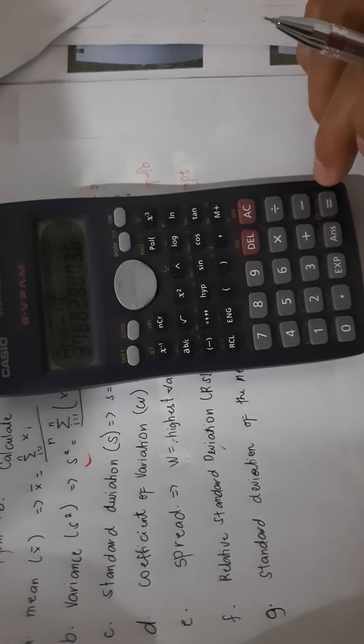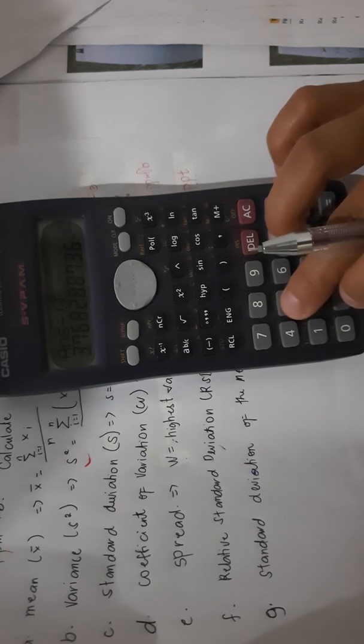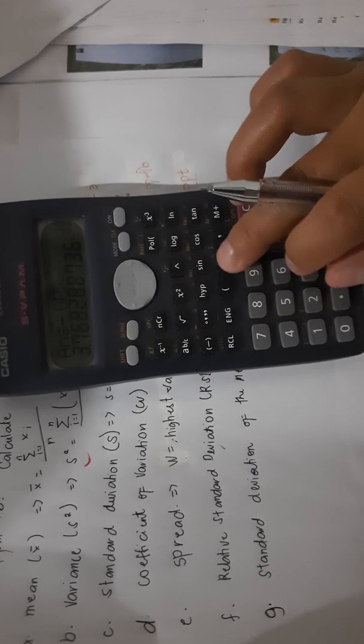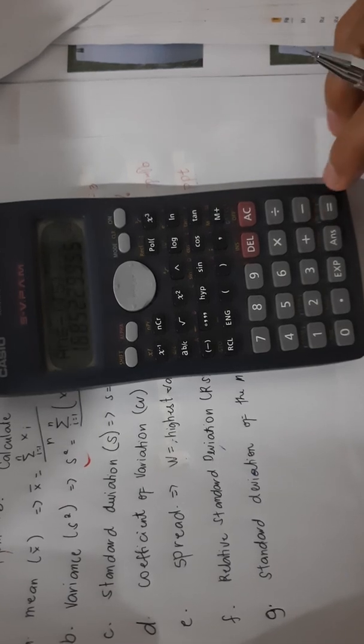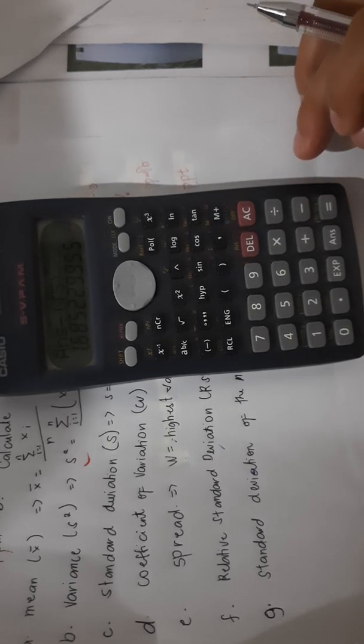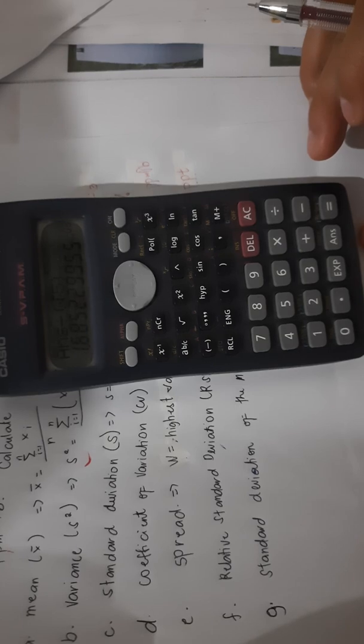We have 5 samples, so we write 5. Close, and then equals.